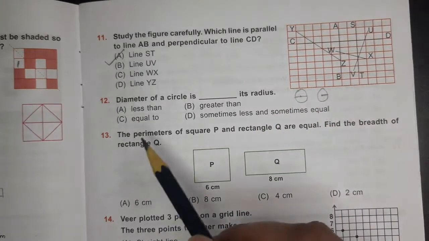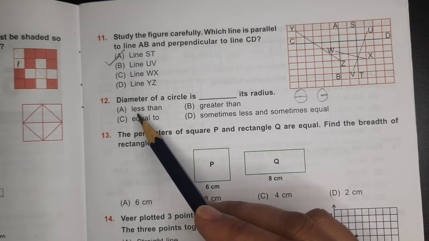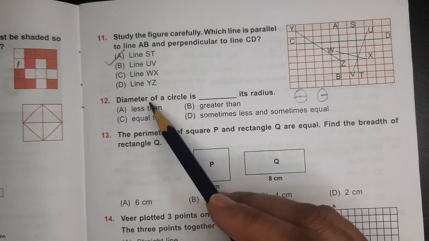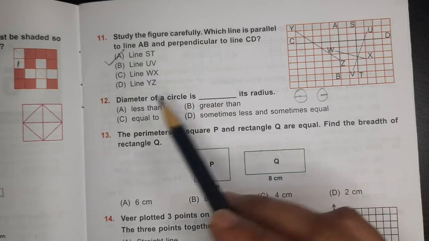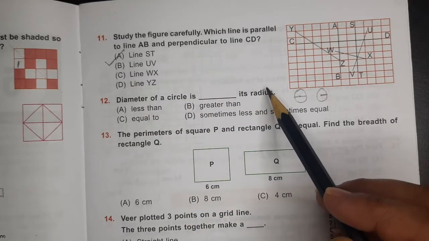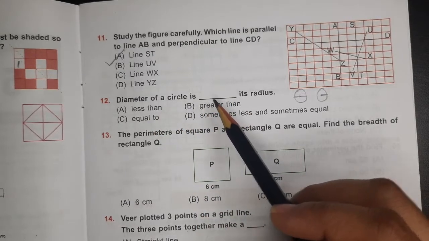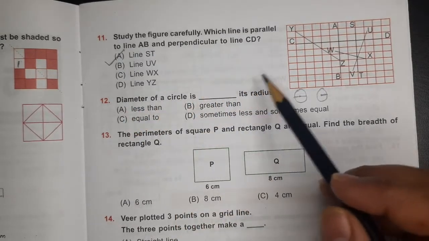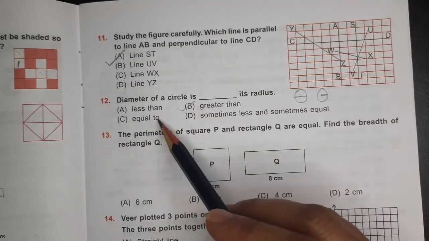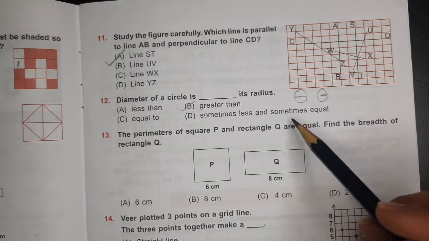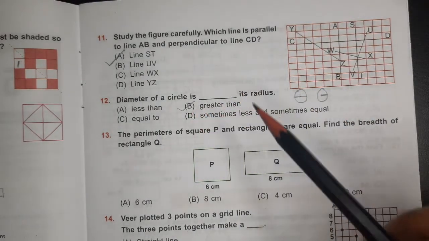Okay, so if you look at the options given, whether it will be less than, no, diameter will not be less than. Whether it will be greater than, yes, definitely, because diameter is double of the radius, right? So yes, definitely greater than, because diameter will be double of its radius. So greater than should be the answer. Equal to, no. Sometimes less and sometimes equal, no, that is also not correct. So option B is the answer.